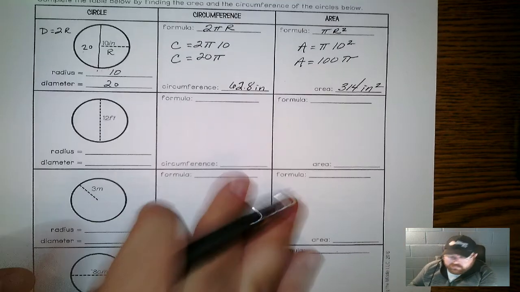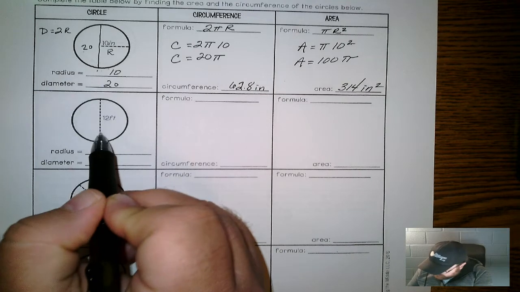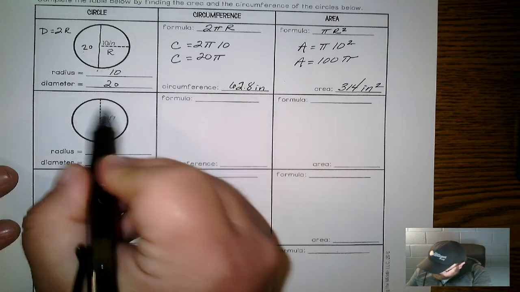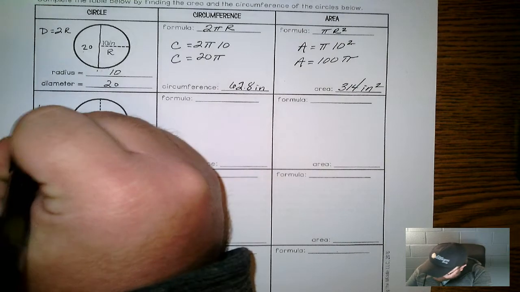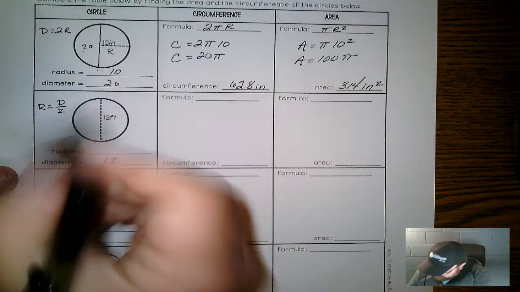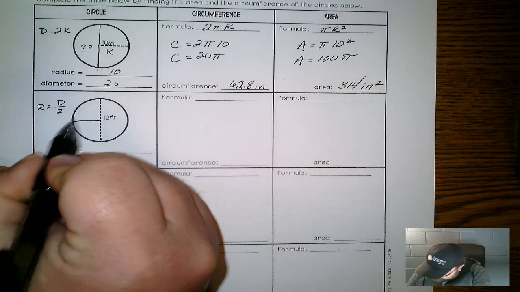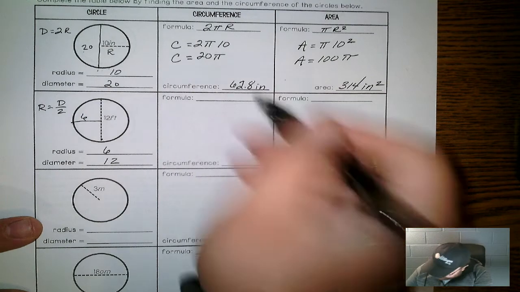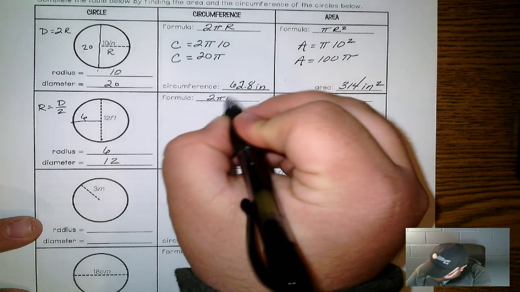For the second problem, you are given the diameter, so the diameter is 12. If you're given the diameter and you want the radius, it's the diameter divided by 2. So half of 12 is 6. I'm going to use 2 pi r.